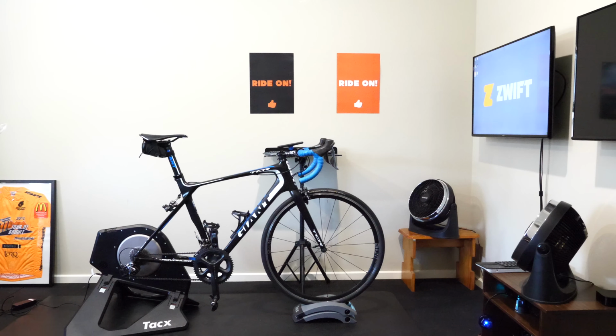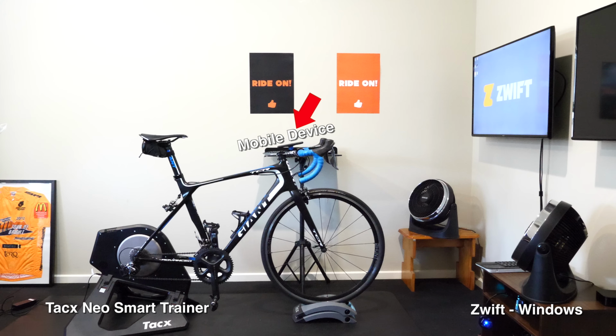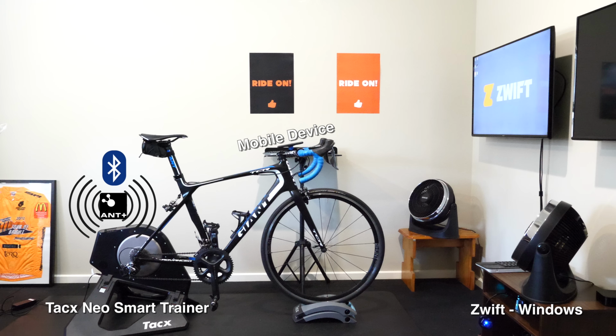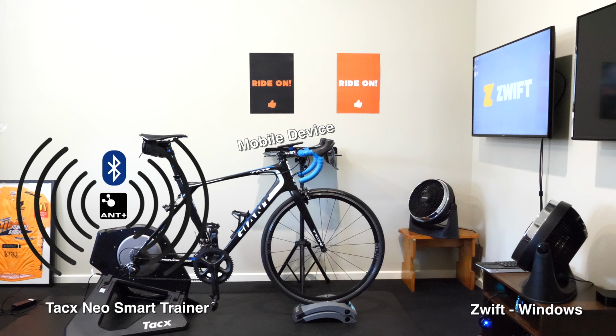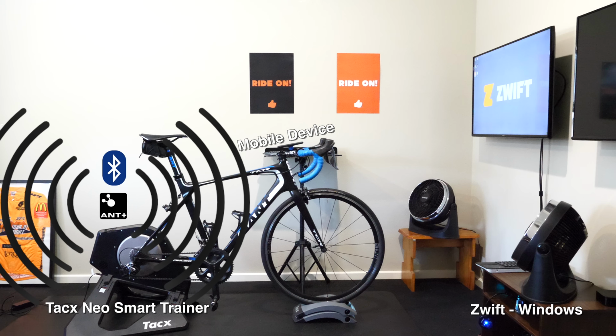The setup today in the Llama Lab is Tacx Neo Smart Trainer, Zwift on Windows 10, and a mobile device. I'm using the iPhone in this instance. The Tacx Neo Smart Trainer has two wireless protocols that it supports, both ANT+ and Bluetooth Smart. ANT+ is a broadcast technology or a broadcast connection, so it will just send its data to anywhere or anything that wants to listen. It doesn't matter.